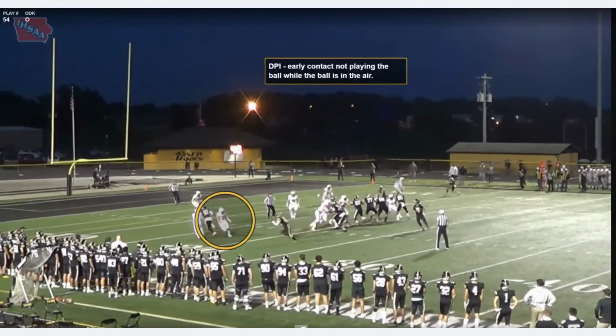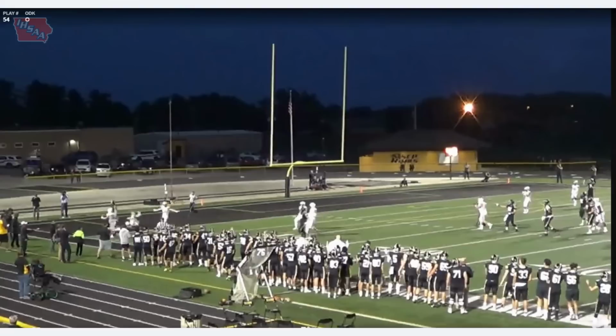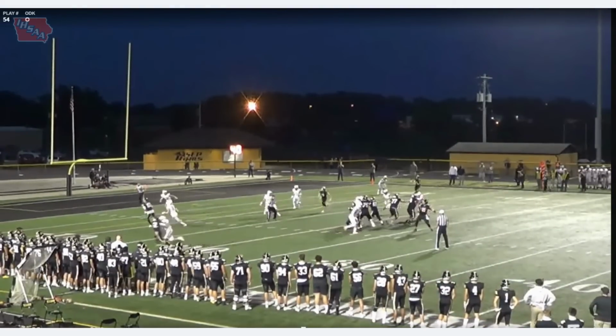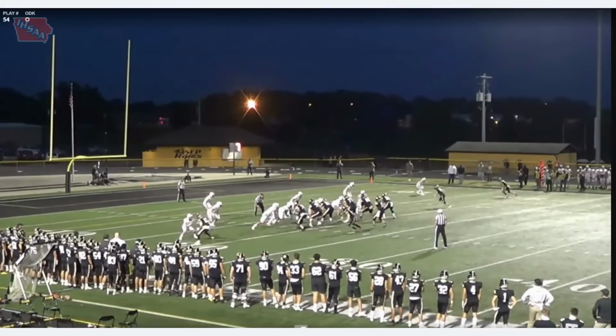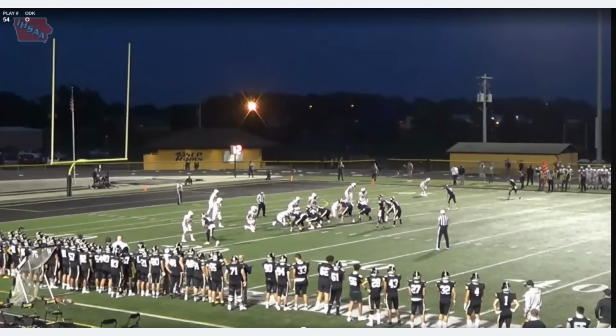All right, let's take a look at this one. Okay, we've got DPI, early contact, not playing the ball. Remember, DPI is when the ball's in the air. If we have something that happens before the ball's in the air, that's when you could possibly have defensive holding. Okay, so let's take a look at this one. All right, so let's go back and take a look here. We've got nothing yet. So we got to, oh, my bad, wrong guy. Okay, oh, darn, sorry. Let's go back here.